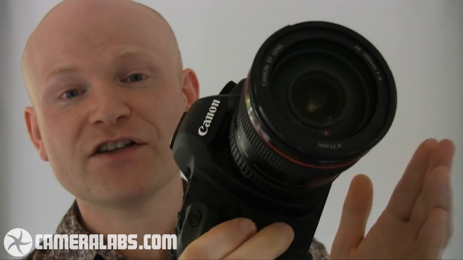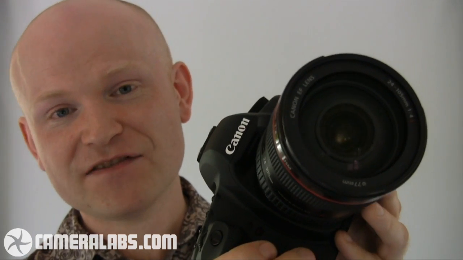Then it's very important to compare the features and discover which one is going to be best for you. And to help you do that, we've fully compared all of those features and specifications at cameralabs.com. We've also directly compared the image quality so you can see which one is going to work out best for you. So if you're in the market for an affordable full-frame DSLR, then head on over to cameralabs.com. There you'll find our full review of the Canon EOS 5D Mark II.